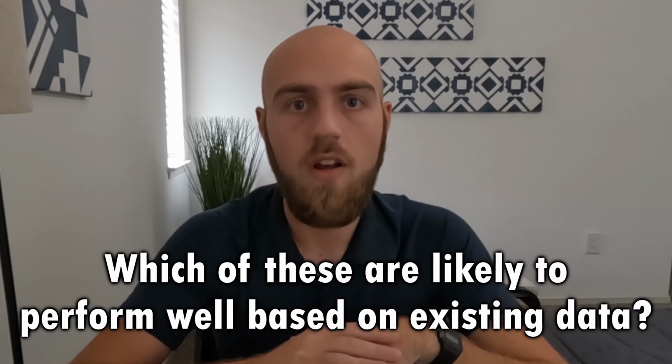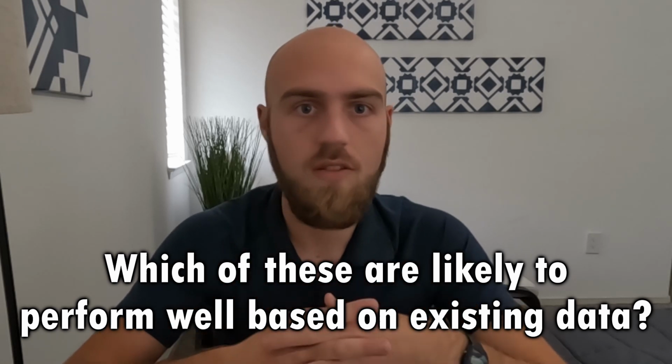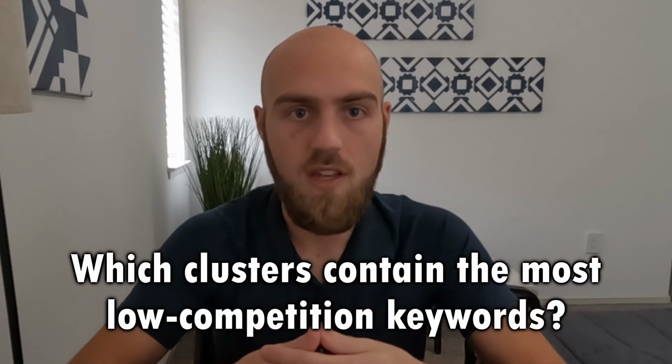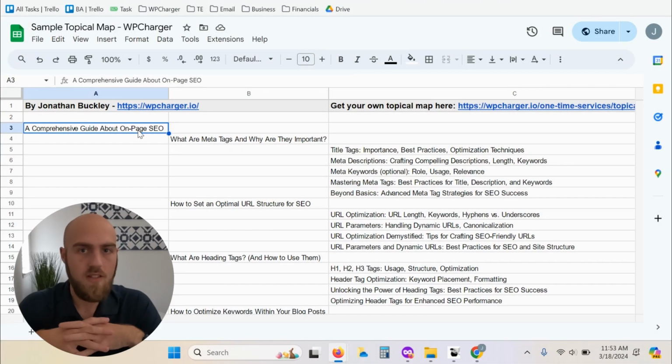So to figure out which clusters to start with first, I would ask yourself these questions. Which of these topics are likely to perform well based on the existing data I have in Google Search Console or Google Analytics? And which clusters contain the most low competition keywords? Also, which clusters are most relevant to your niche? So I also want to emphasize the importance of internal links and how it ties all of this together. Naturally, your parent posts will discuss topics contained in the child posts. So for example, your level 1 post should contain contextual links to your level 2 posts.